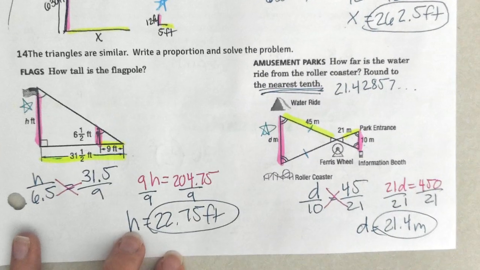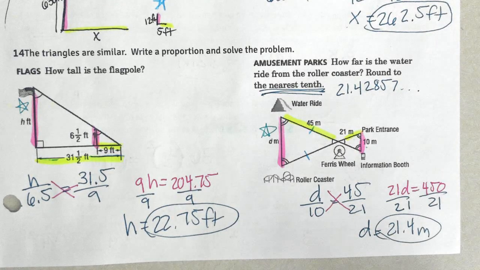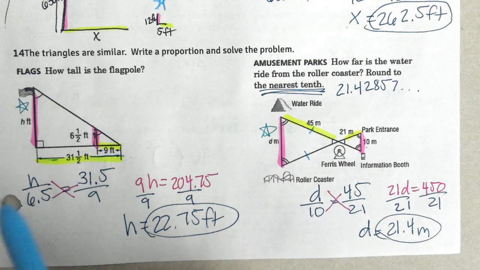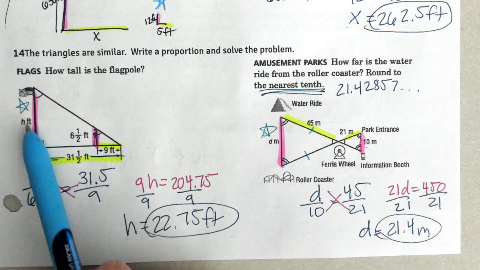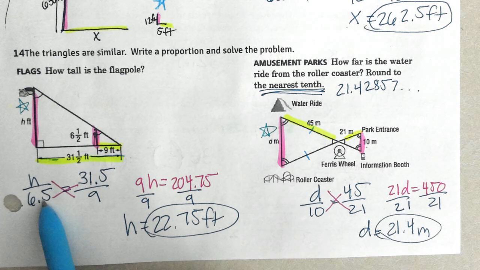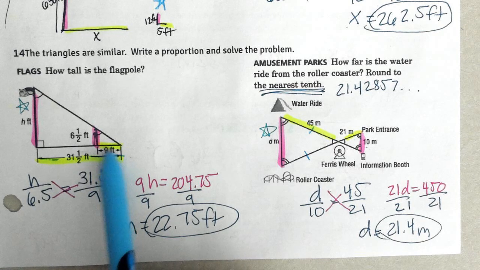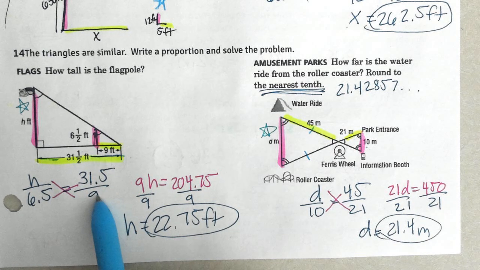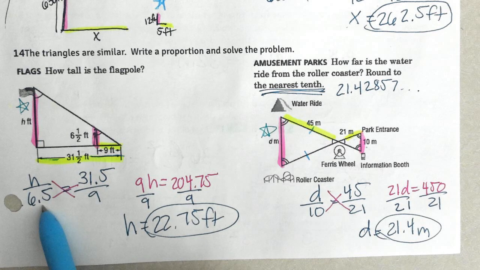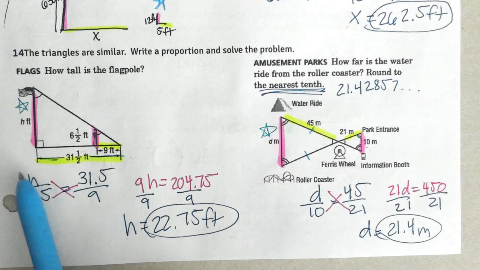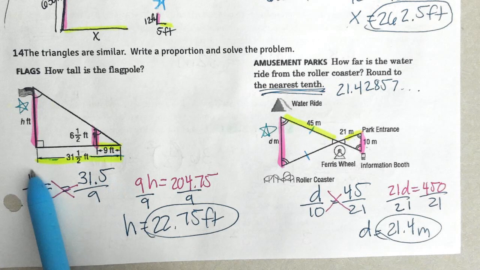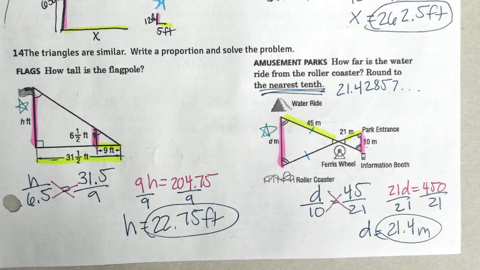Last two. When you are doing your proportions, first of all find the corresponding parts, and then make sure you are matching them up. If you go bigger triangle to smaller triangle, I did h over 6.5. Then I have to go bigger triangle to smaller triangle, 31.5 over 9. You do your cross products, and you solve. Again, even if you set this up differently, you should still have 9 and h at a diagonal, even if your 9's here and your h is here. Okay? We should all have the same cross products on these.